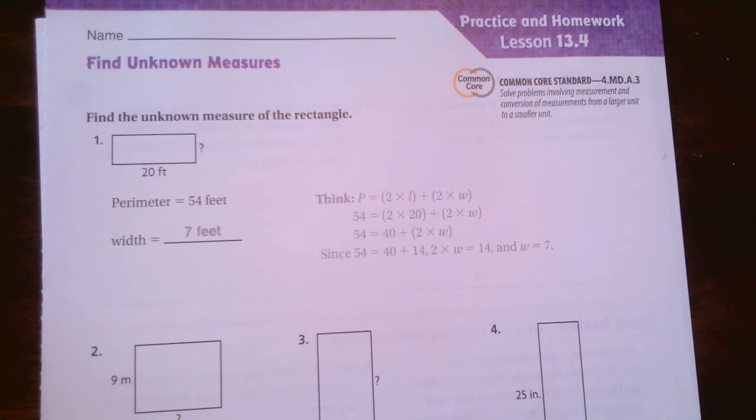Hi guys, we are going to be doing 13.4 where we are finding unknown measurements. Either they give us the perimeter or the area, and we have to figure out the piece that they did not give us. So let's go ahead and grab a piece of paper.